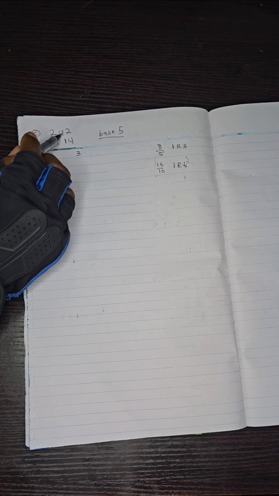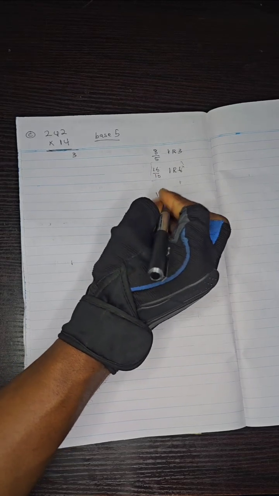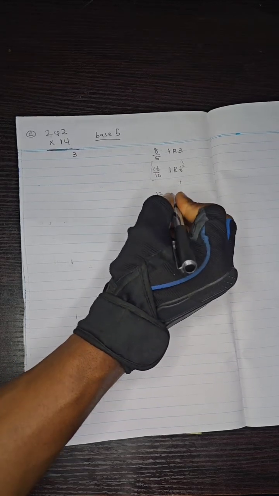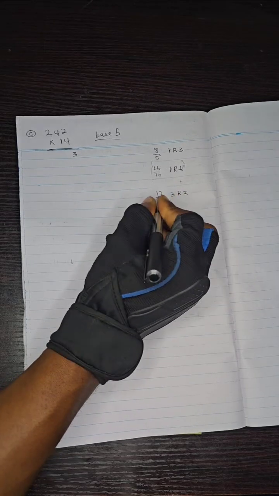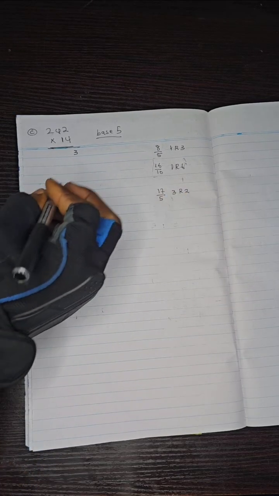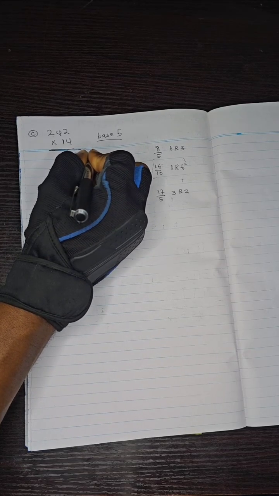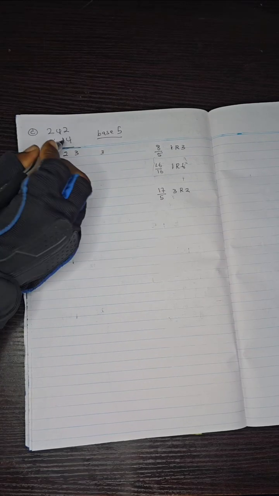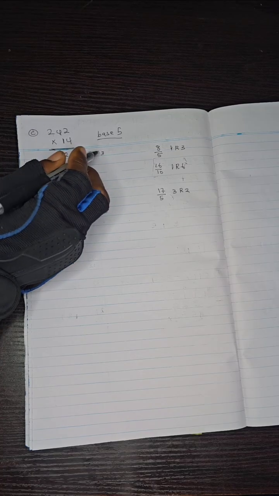So 4 times 4 again, we have 16. Remember, we are carrying 1 already, plus that one we have, that's 17. So what we're going to do is 17 over 5, which will give us 3 remainder what? 2, because it's 15. 3 remainder 2. So we write 2 here, carry 3. So 4 times 2, 8. 8 plus 3, that's 11.